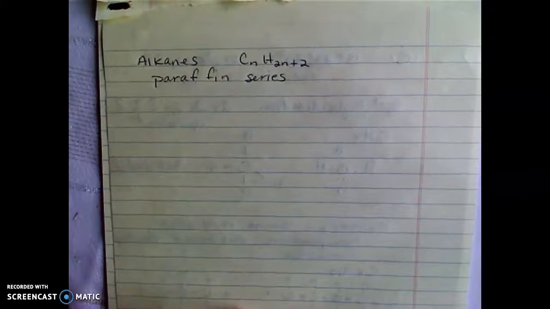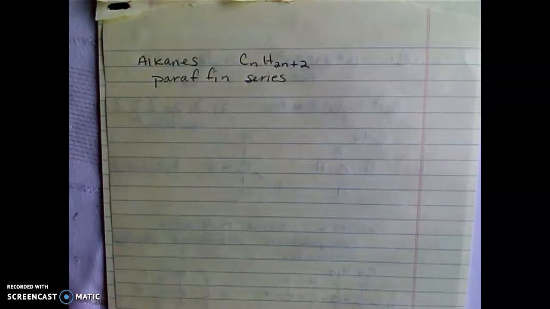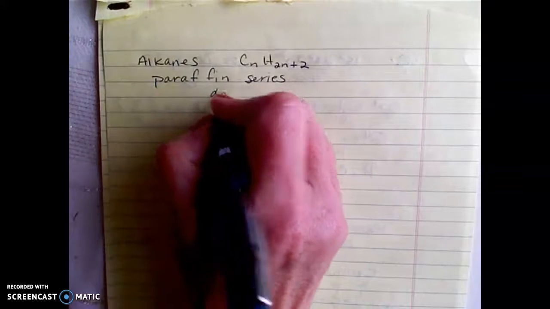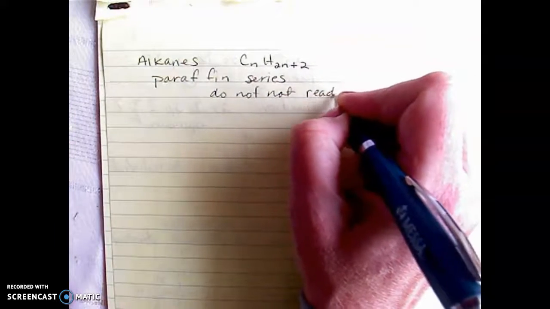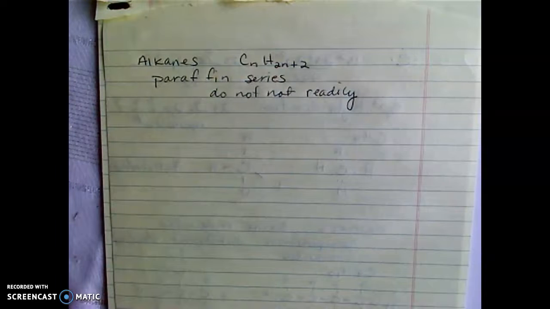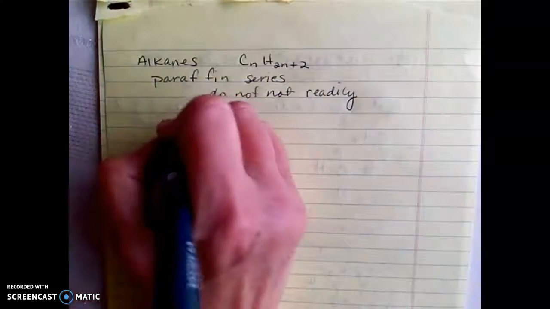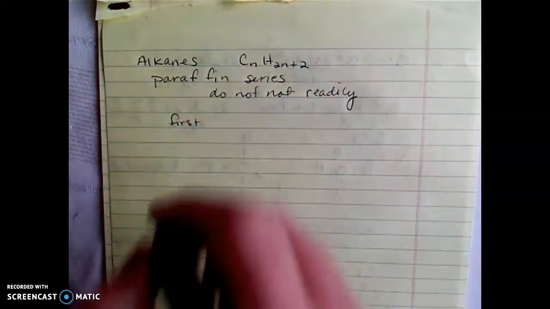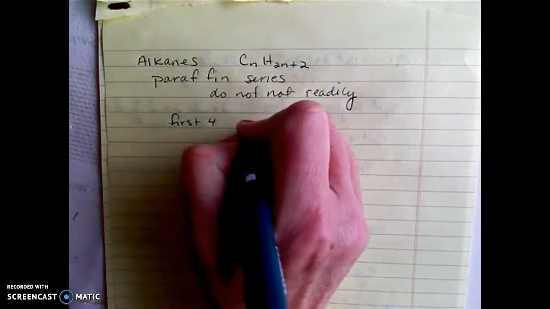It's called the paraffin series. They do not react readily. Again, typically unaffected by many reagents. And paraffin wax is a mixture of compounds from this series, which is another reason why they like to call it the paraffin series. Now, under normal conditions, the first four in this series are gases.